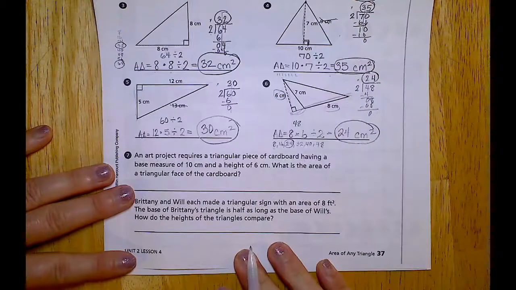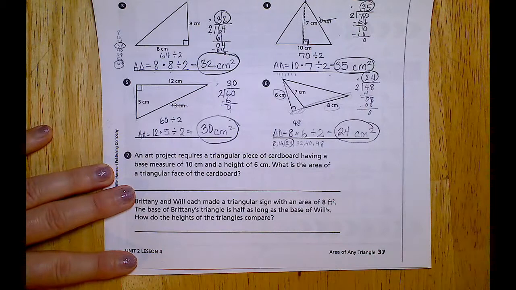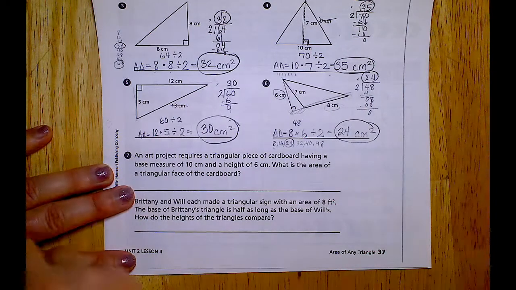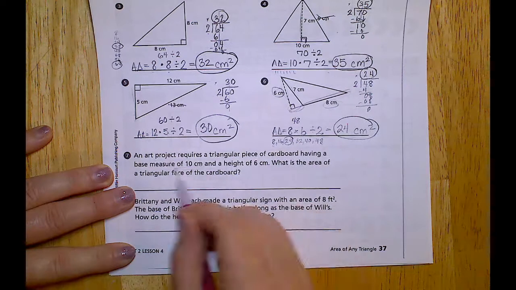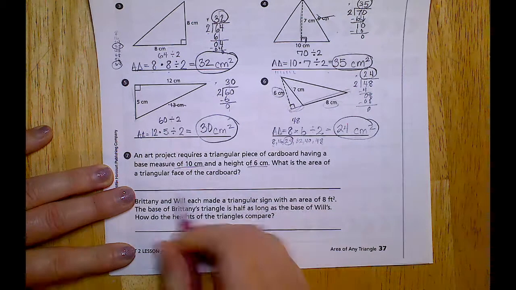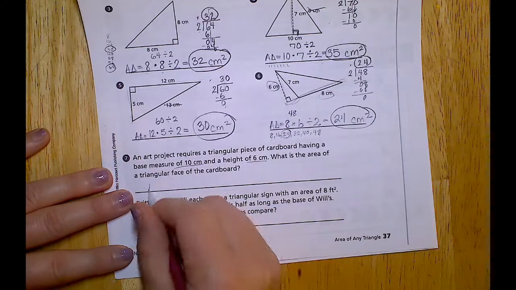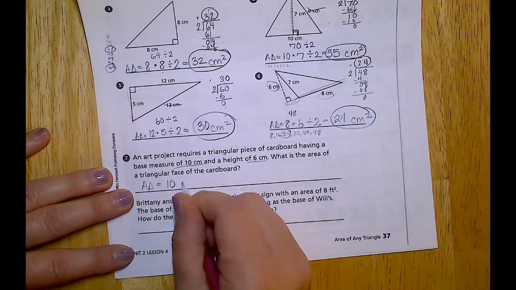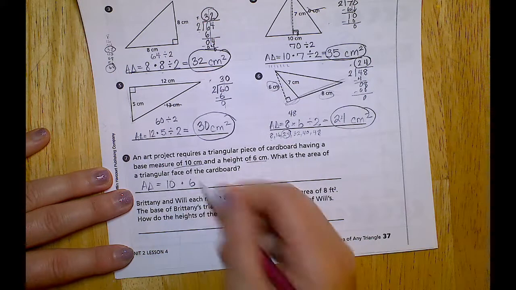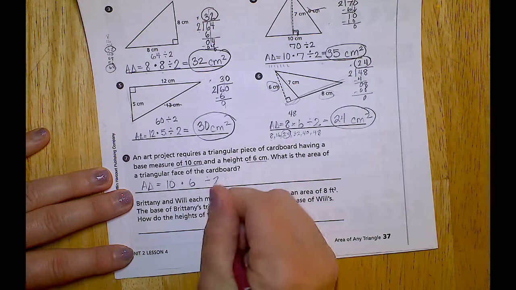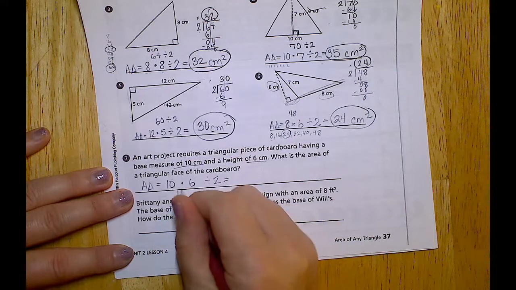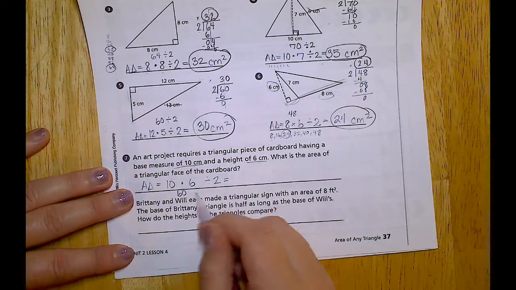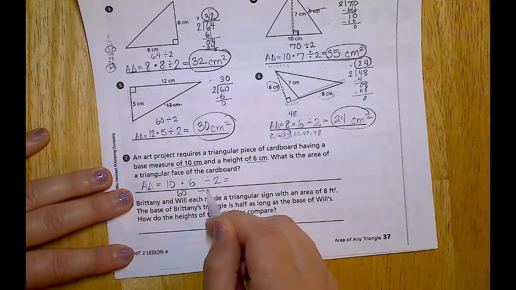All right. An art project requires a triangular piece of cardboard having a base measure of 10 and a height of 6. So again, base of 10, height of 6. What is the area of the cardboard? So area of the triangle equals base times height divided by 2. 10 times 6 is 60. And then we're going to take 60 and divide it by 2.